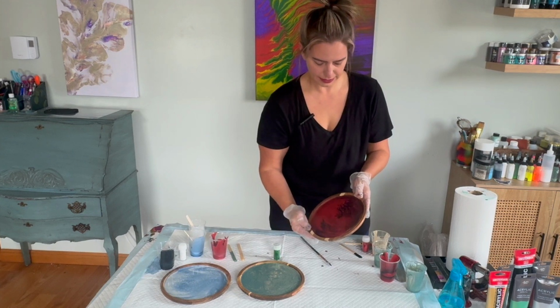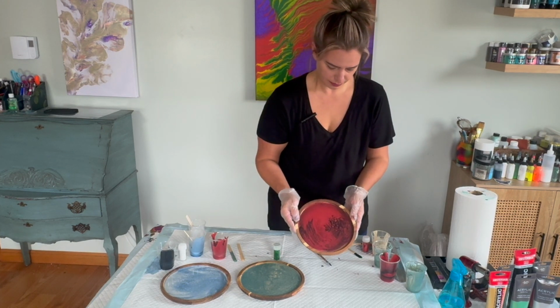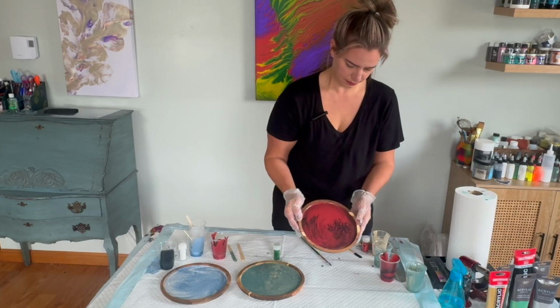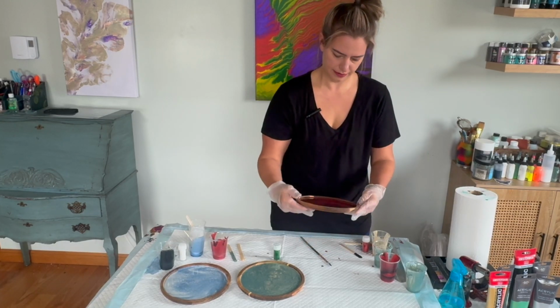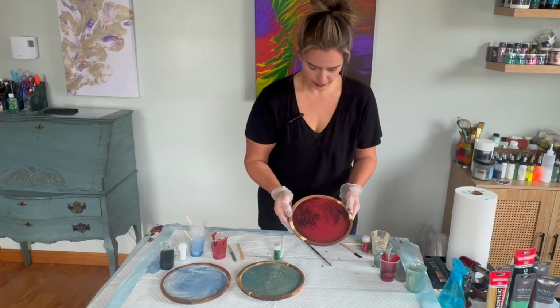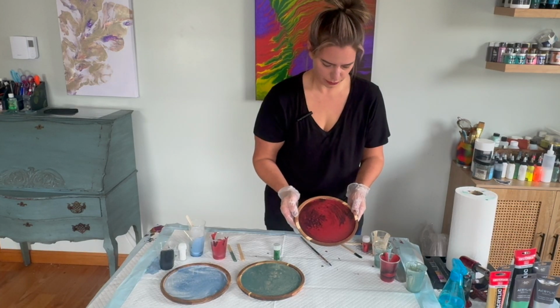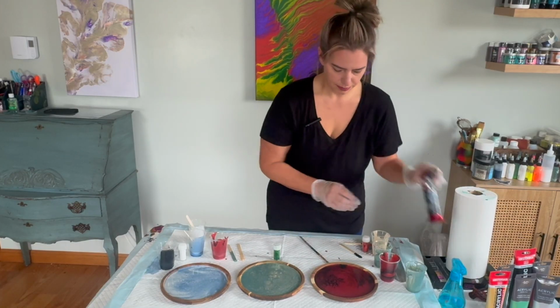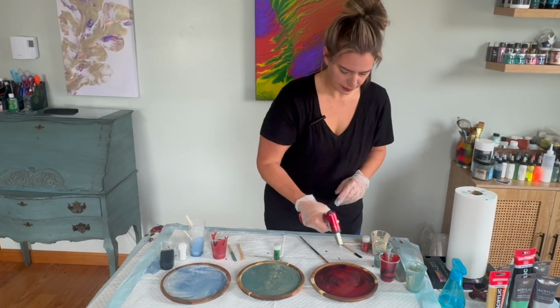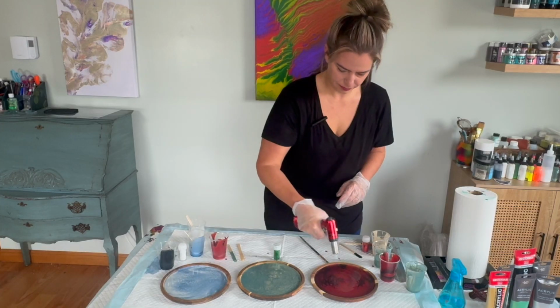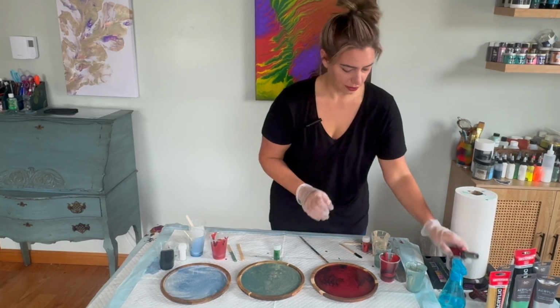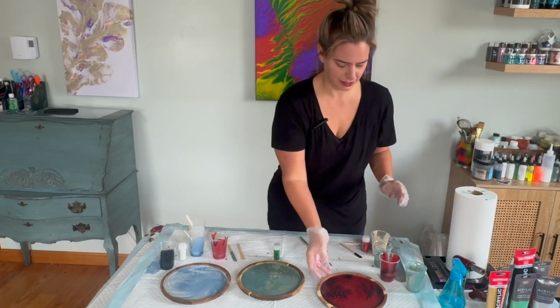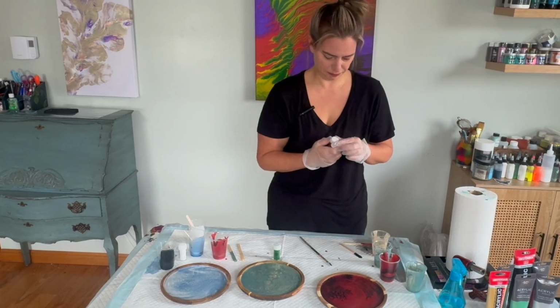I'm just going to move it back to the center and then over. Okay. Now let's move it back. This is so beautiful. Wow. Okay. Some more air bubbles. All right, now we get to put our red glitter on this one, which I'm really excited for.